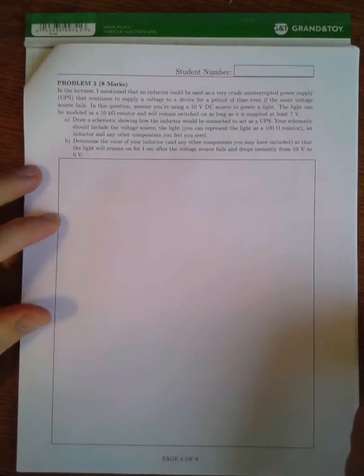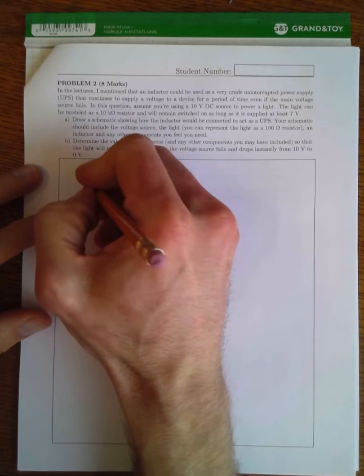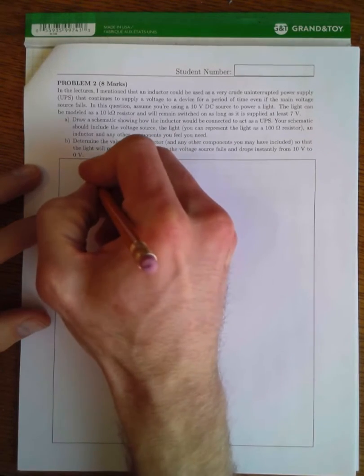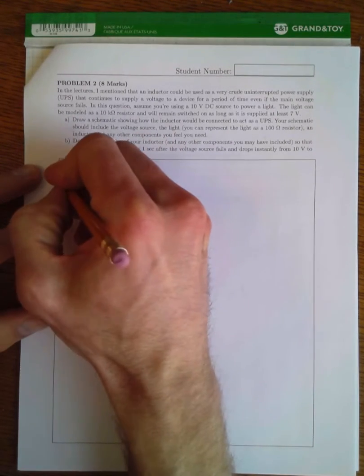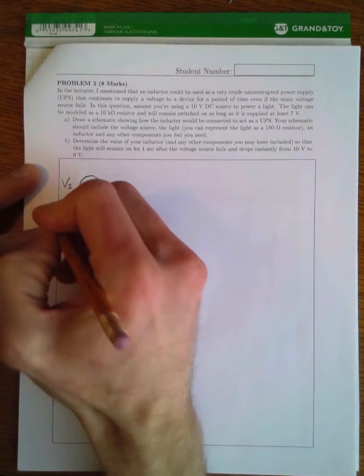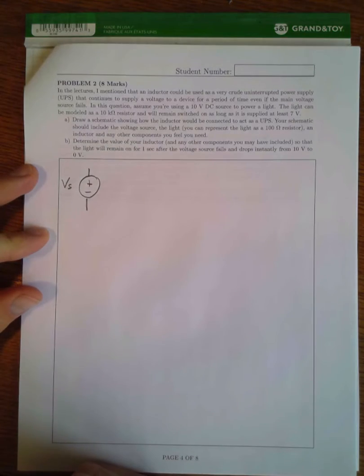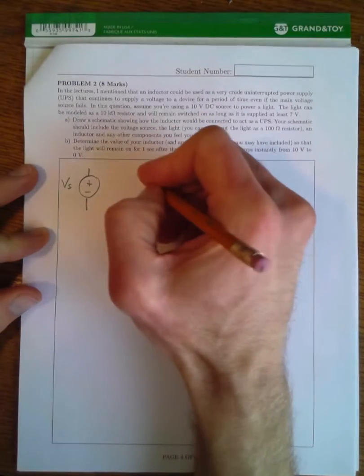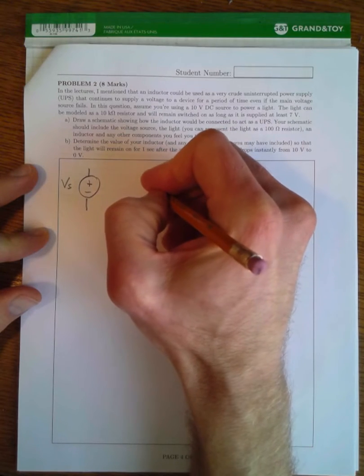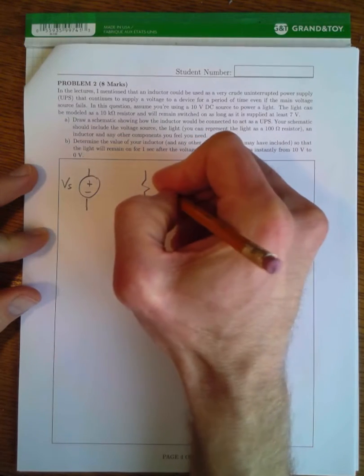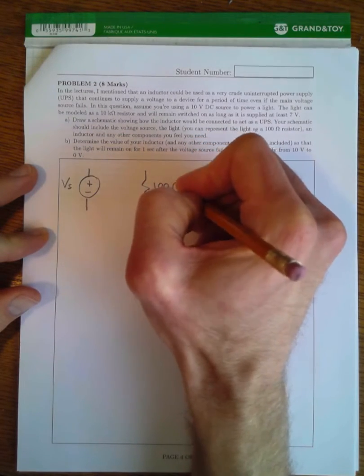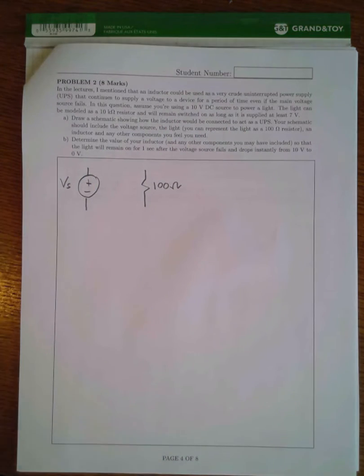In this question, we're assuming that we have a 10-volt DC power source, Vs, equal to 10 volts. And we have a light that is modeled as a 100 ohm resistor.